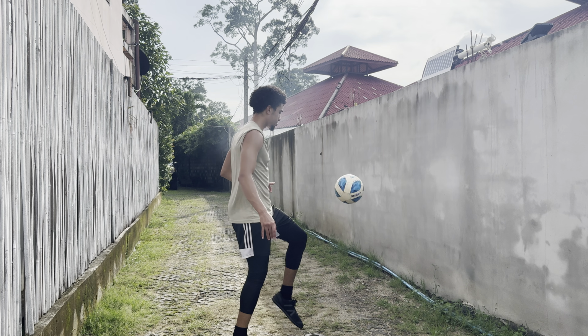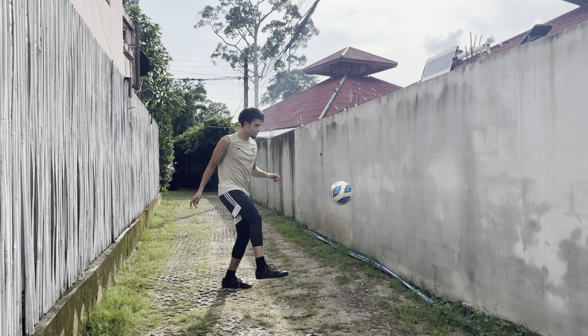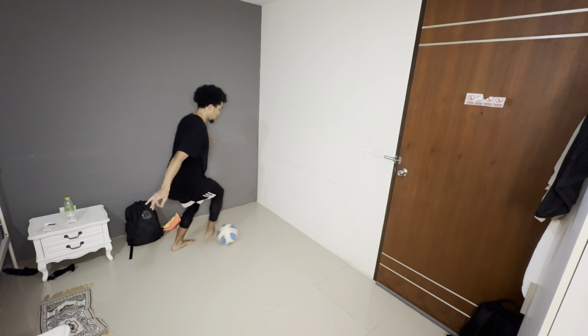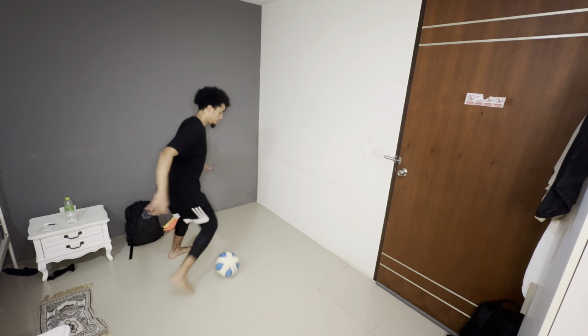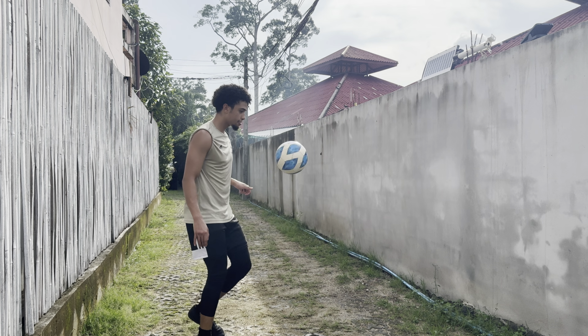So wall ball is a drill where you go up against the wall with your ball, and you simply pass the ball and receive it in every single way possible. And when I say every single way, I literally mean that. Get creative with it, do a little Rabona touch, receive it with the inside of your foot, with the outside, receive it in the air, pass it in the air, receive it with your thigh, with your feet, with your head, with your chest. Try to just get comfortable with the ball and receiving it and passing it in every single way.